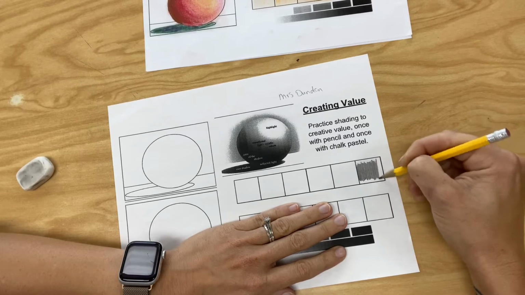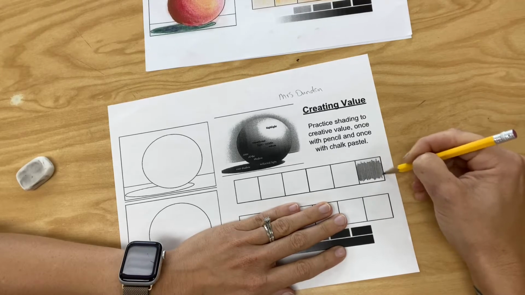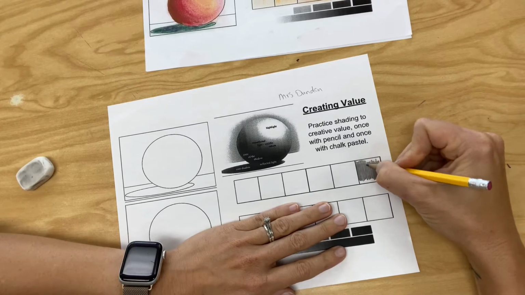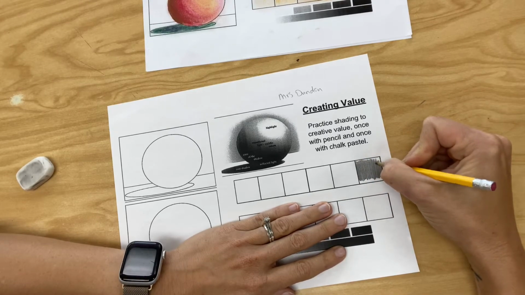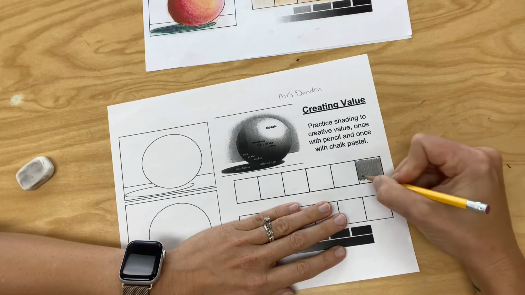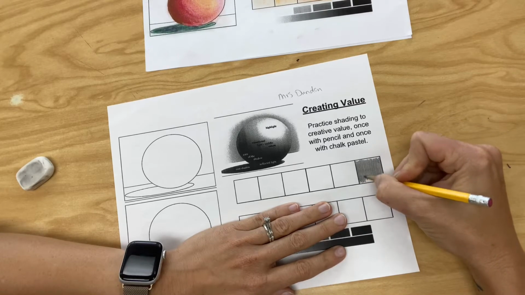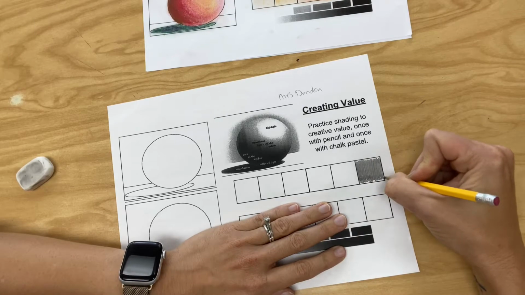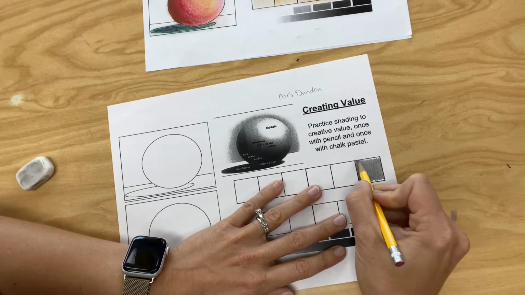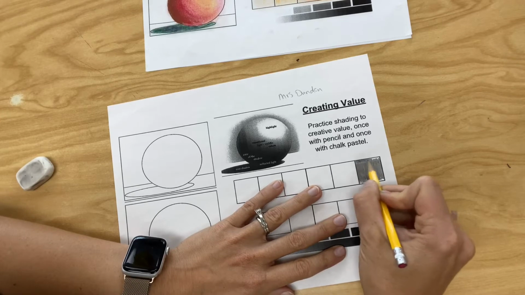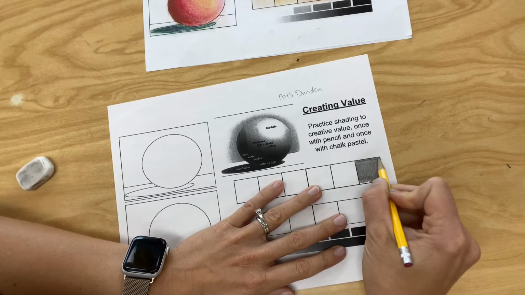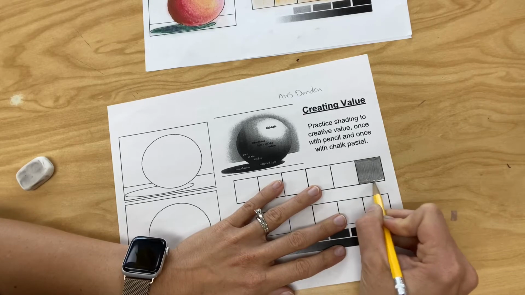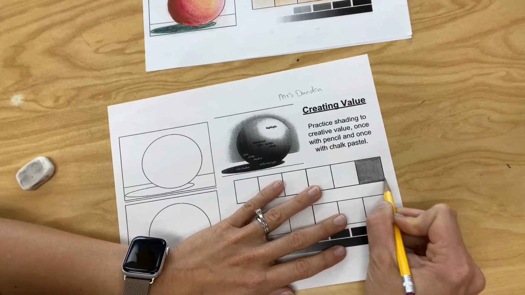You want to be consistent in the direction of your pencil strokes. So I've chosen to fill in my darkest value going vertically with my pencil strokes going vertical. You just want to be consistent in each box, making all your pencil strokes go vertical. However, you can choose horizontal or diagonal. You're just wanting to be consistent. It's going to appear more neat if you keep your pencil strokes all going in the same direction. Obviously, you can see there at the edges, I'm going horizontal just to neatly fill in the remaining edges, but the majority of the box is filled in vertical.